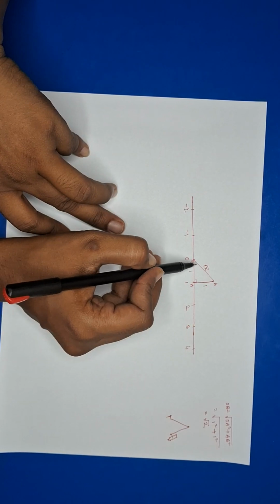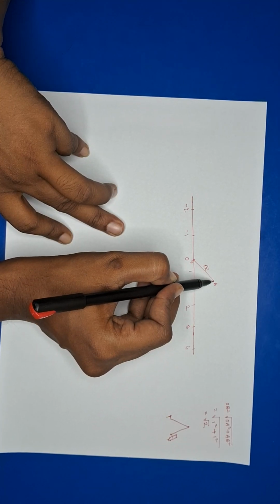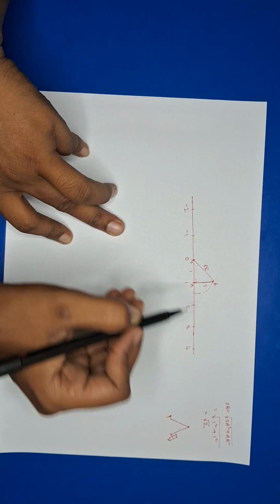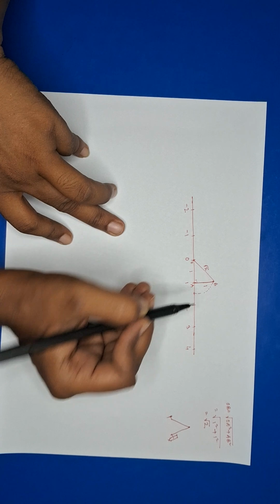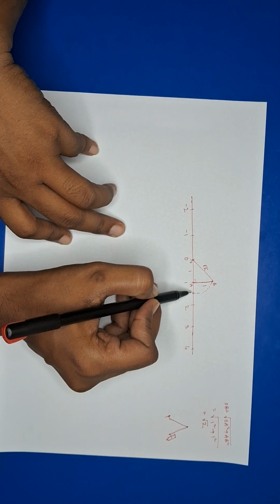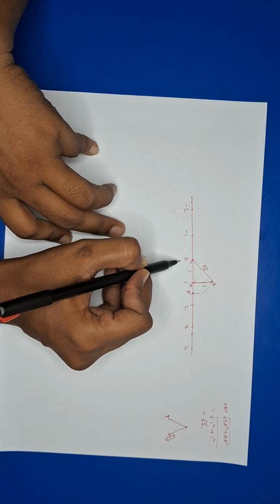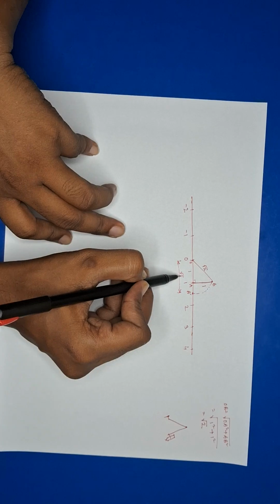Now then, taking this as a radius, make an arc and come to this line, number line. Now this OB dash, this represents root 2.